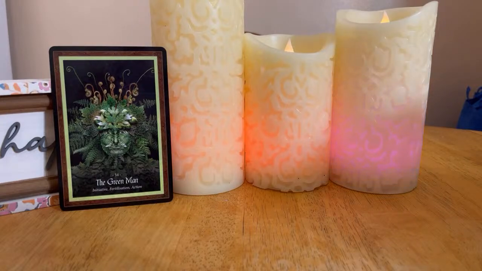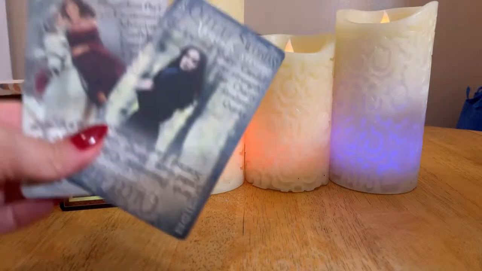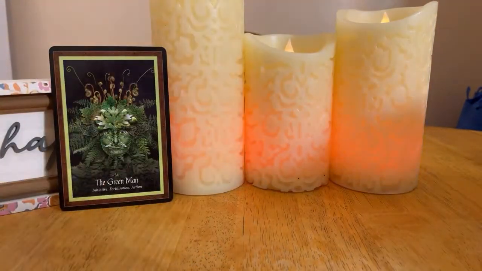Okay, so when is the roller coaster going to end? Between Sophia and Knight of Wands, Queen of Swords, Nine of Cups reversed, Ace of Swords reversed. The roller coaster, truthfully, will end when you allow it to end. Because I have the Knight of Wands to the Queen of Swords, that's you. Then I also have the Nine of Cups reversed, the Ace of Swords reversed, and the Eight of Wands reversed.